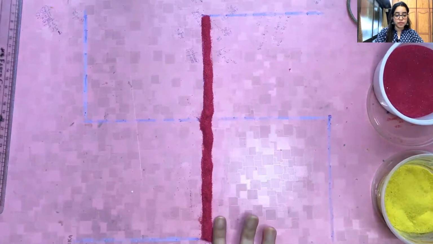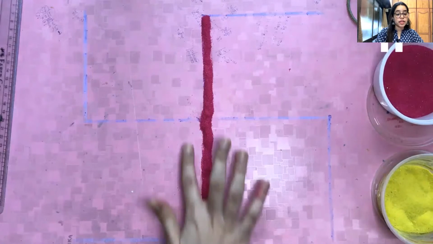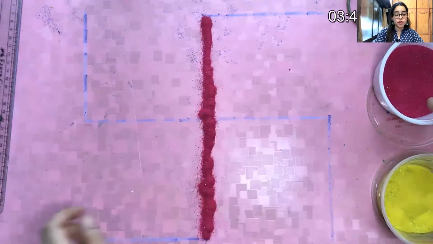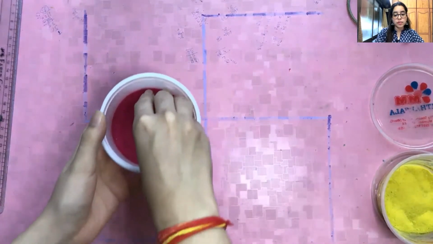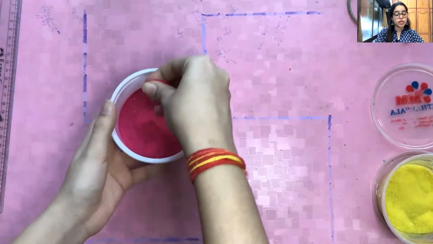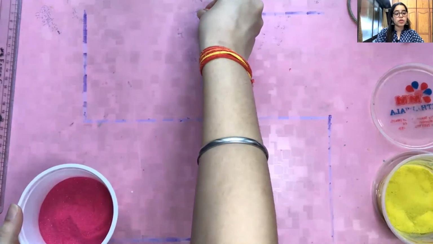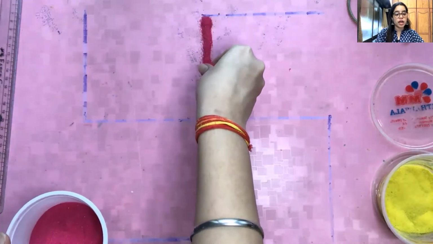Okay, so let me repeat this for you all. I'm going to repeat it right from here. I'm taking a little bit of powder, a little bit of Rangoli powder onto my fingers, and I'm going to go over the vertical line first.